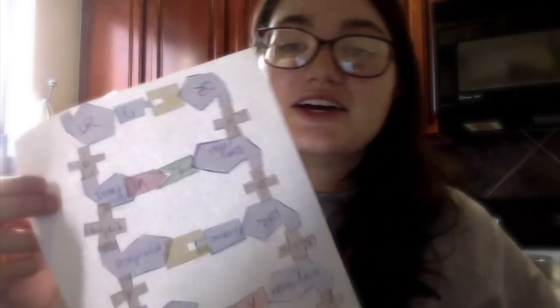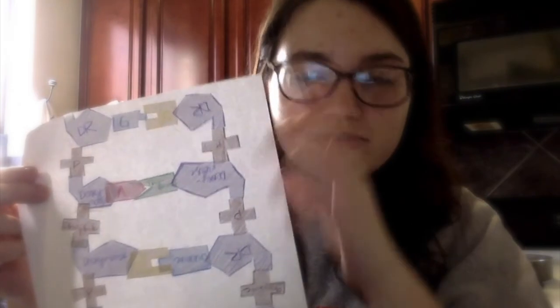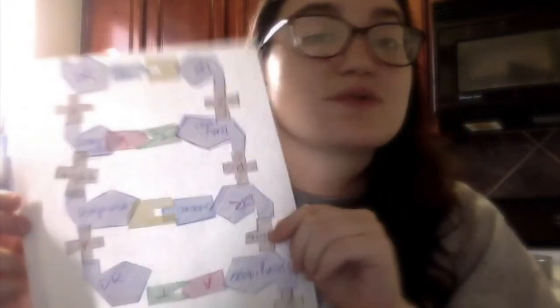That is how you complete your wonderful DNA model. Now, when you're done with this, feel free to frame it in your room. I will definitely be hanging mine up so my roommates can enjoy it because this is a work of art.